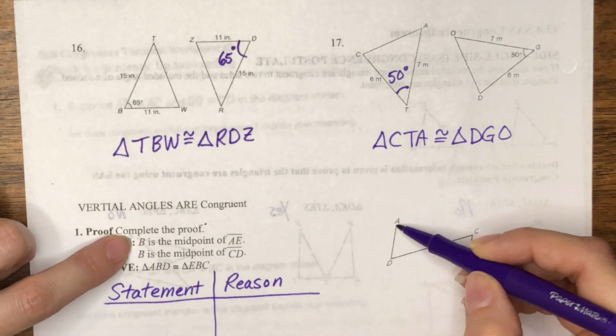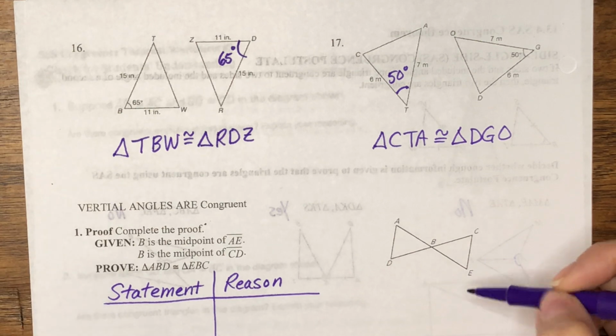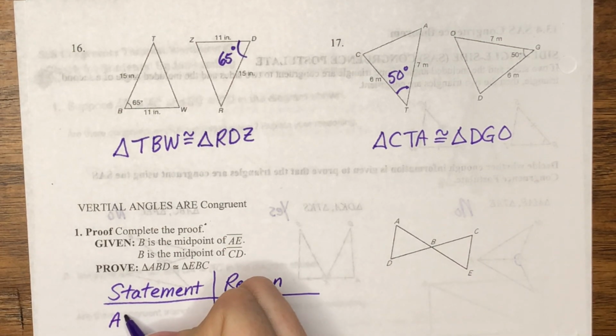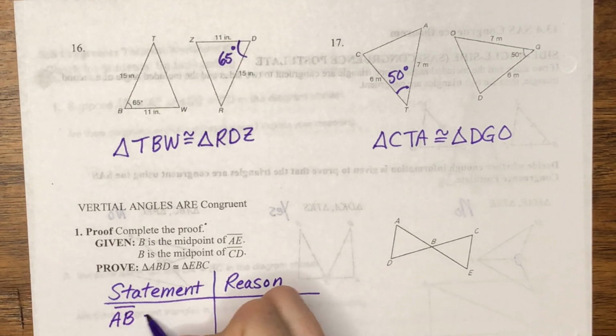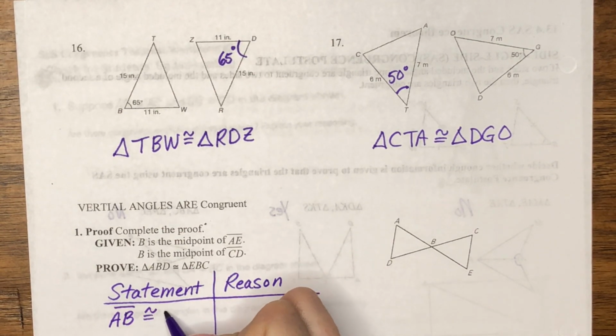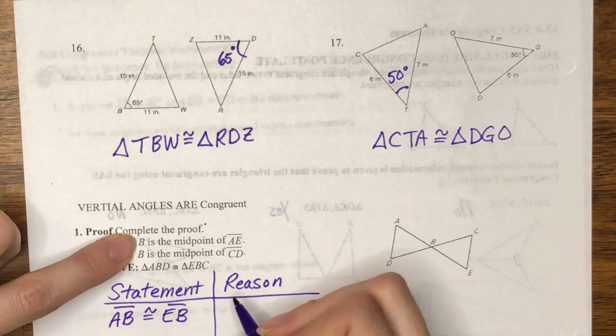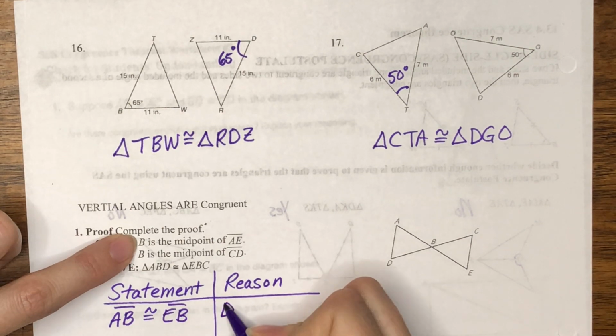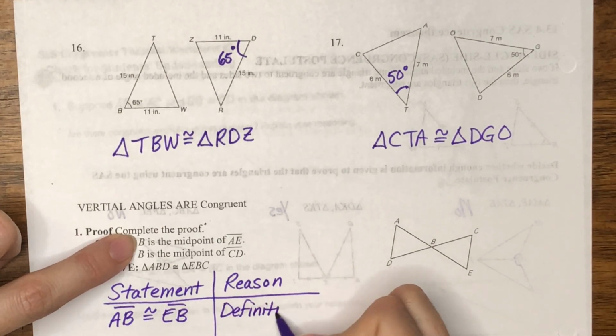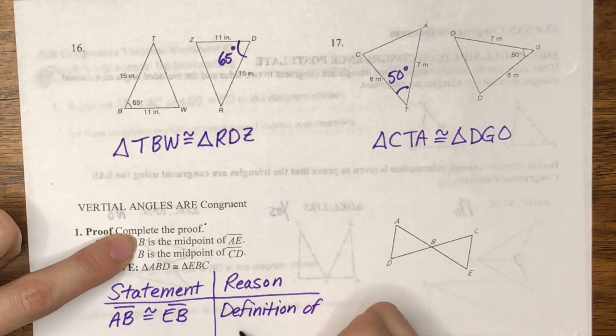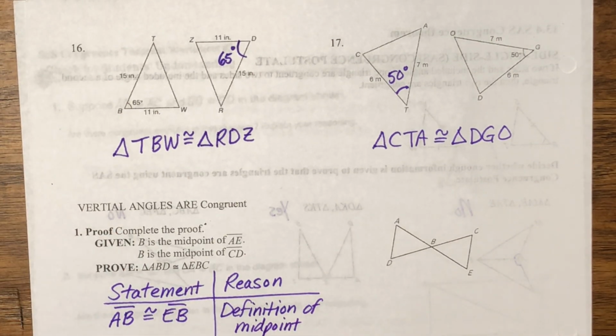B is the midpoint of A and E. So what we can say is the line segment AB is congruent to the line segment EB. And the reason is the definition of midpoint. So if you actually go and look at the definition of midpoint, it would tell you that those two line segments are congruent to each other. So let's take a look at the next one.